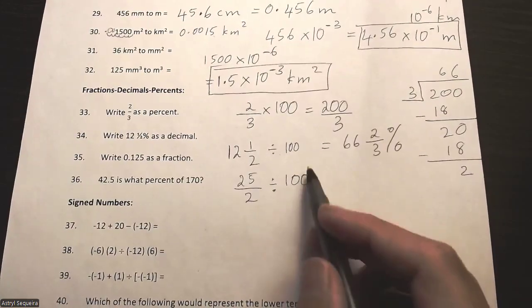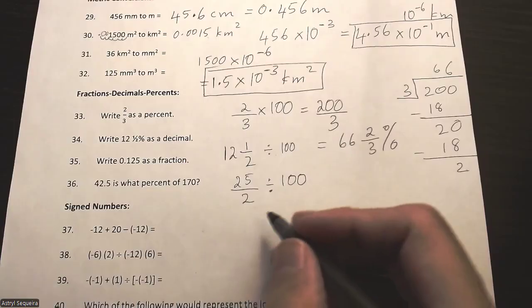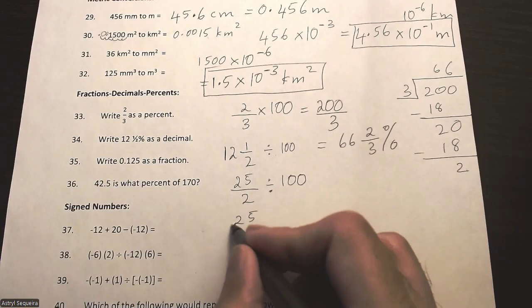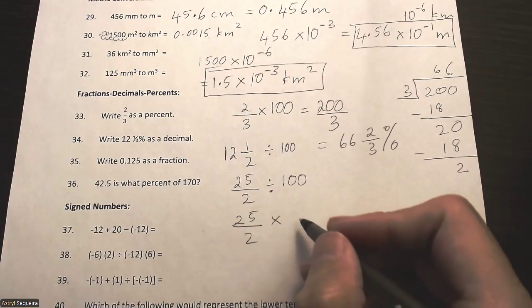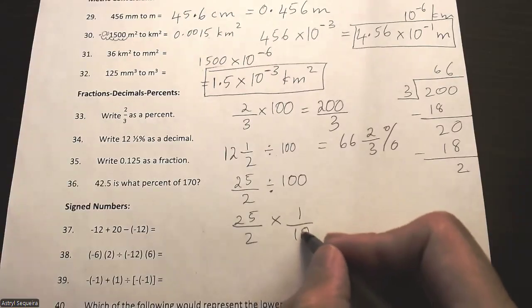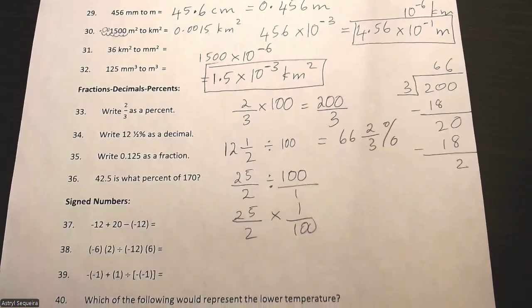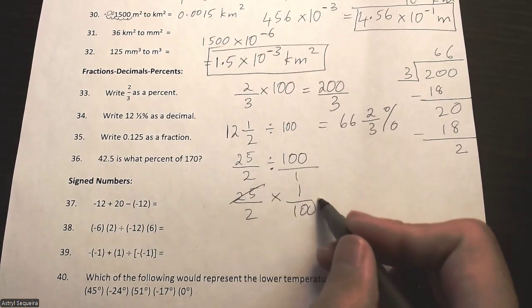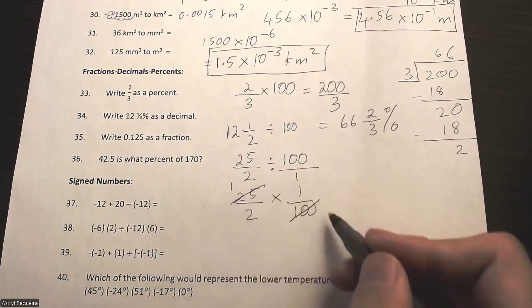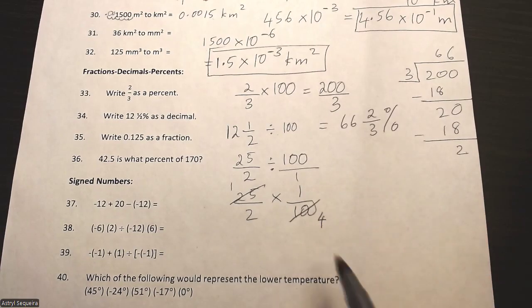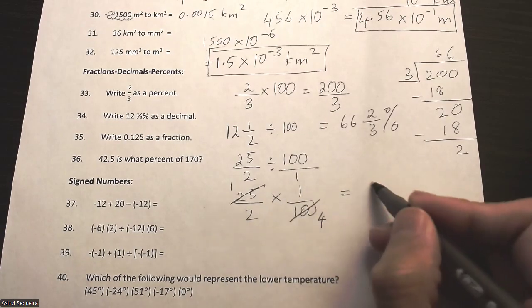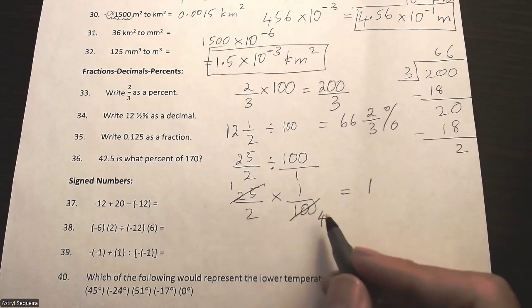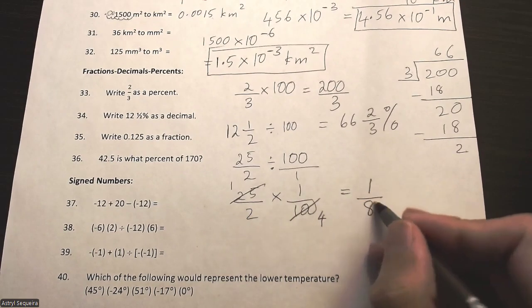Flip the divide into multiply and flip this upside down. 25 over 2 times 1 over 100. Remember, that's just a 1 down there. And now simplify. You can cancel this, make that a 1, make that a 4. 1 times 1 is 1. 2 times 4 is 8.